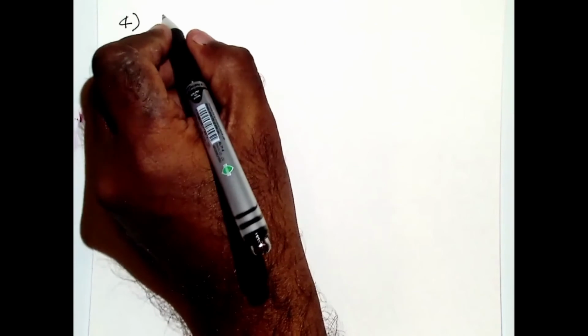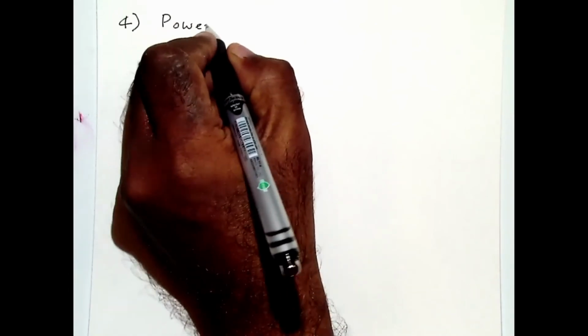Okay, now the next method, number 4, is the power function method.